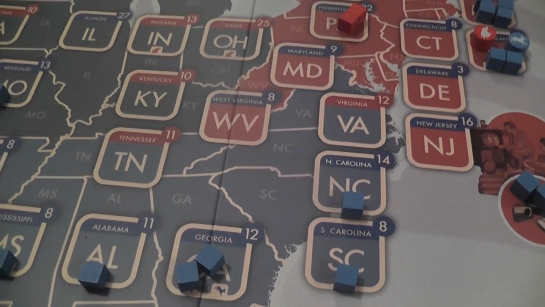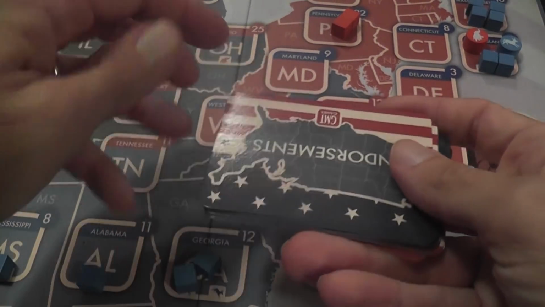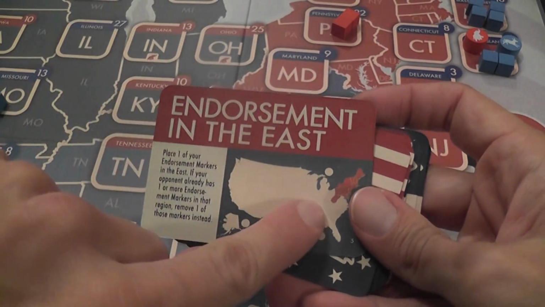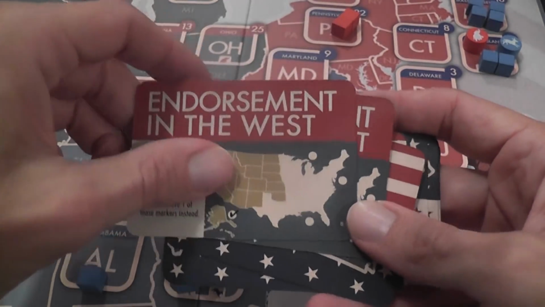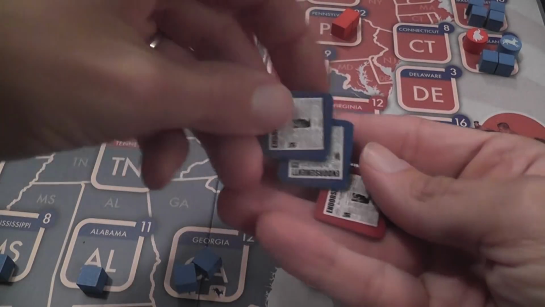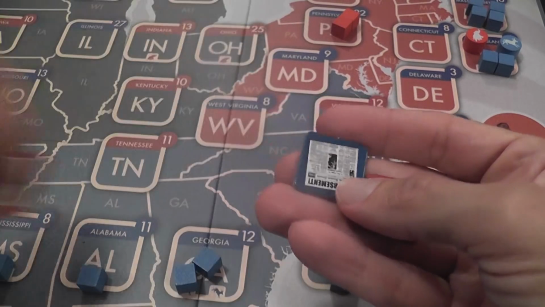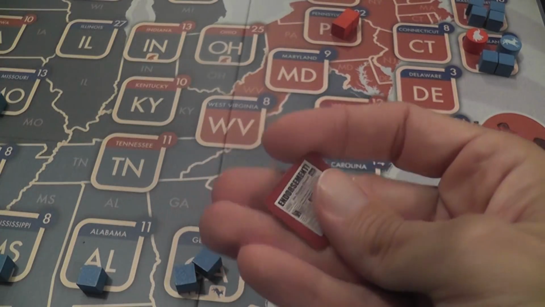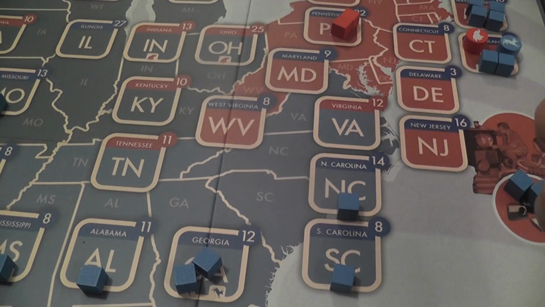What are the endorsements? When you get an endorsement, you draw a card from this deck that tells you the region in which you will place an endorsement marker. And then simply you get an endorsement marker with your side face up, and you place it in a state in the region that was indicated there.